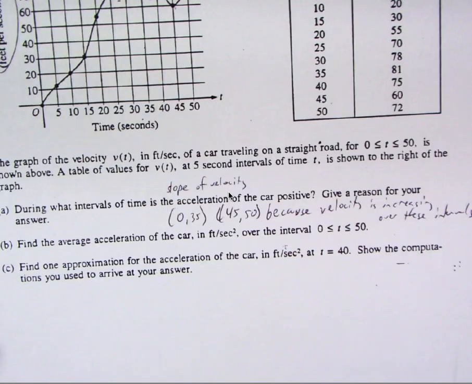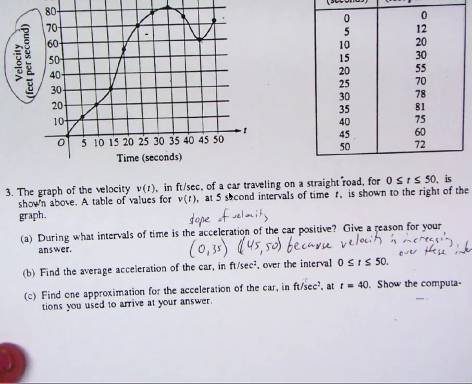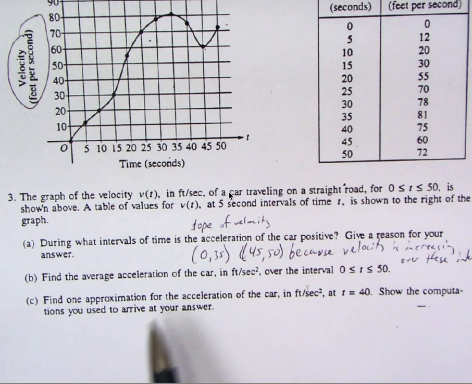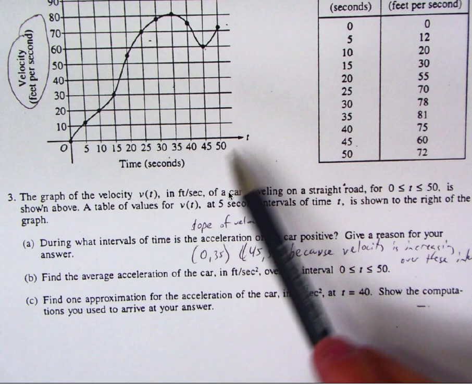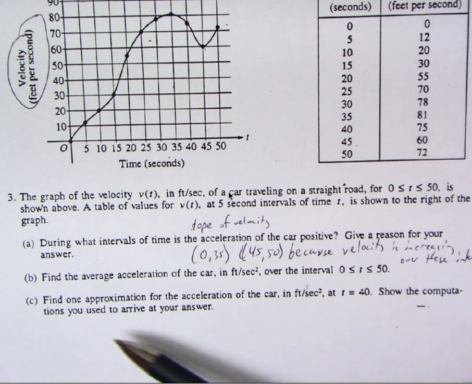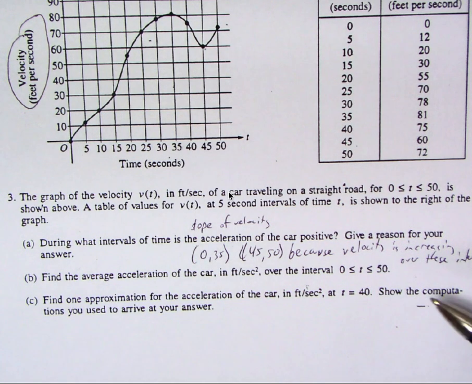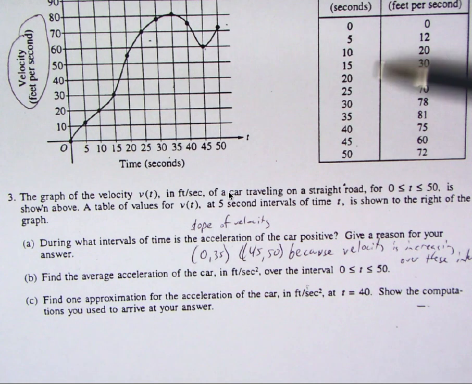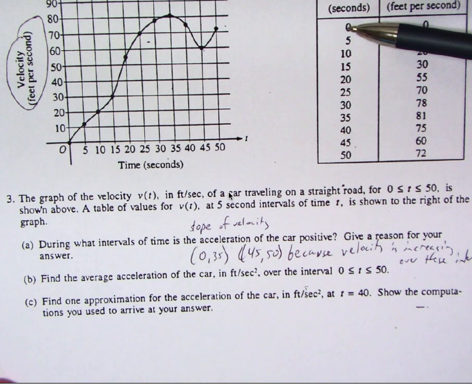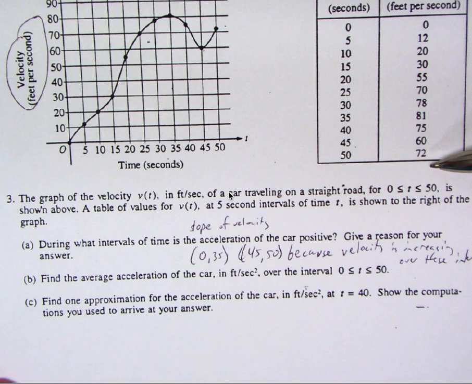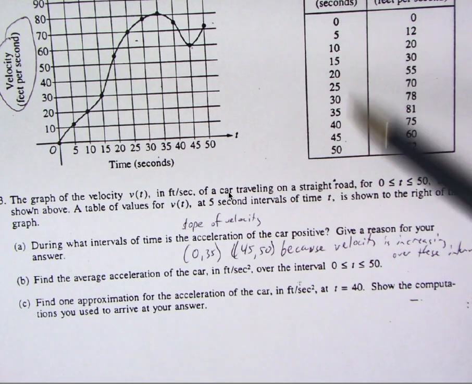Okay. B, find the average acceleration. In other words, find the average slope or average rate of change of this graph over the interval 0 to 50. And when you're thinking average rate of change, think slope formula. They want to know the average rate of change of the velocity. So we would just do the slope formula from 0 to 50.